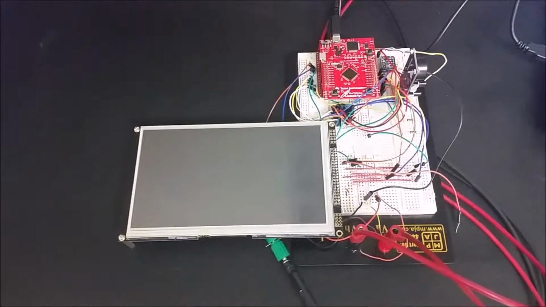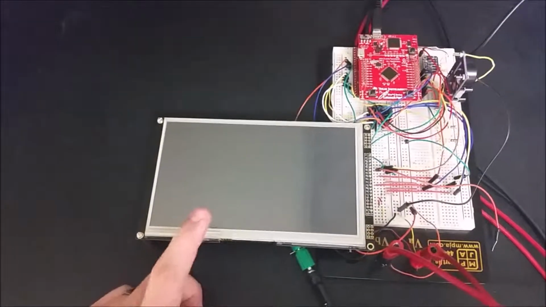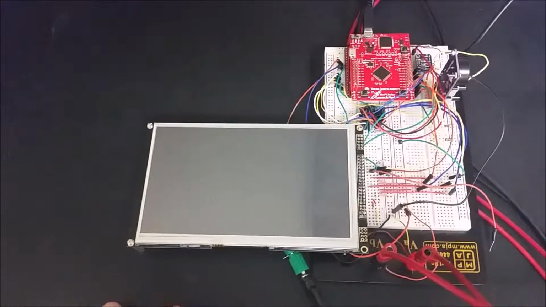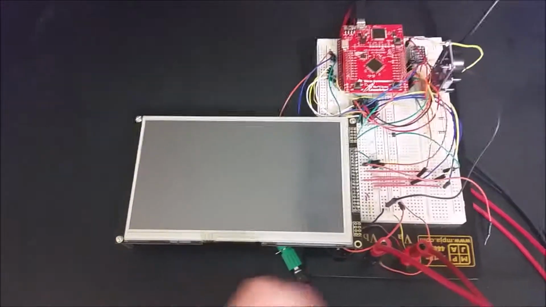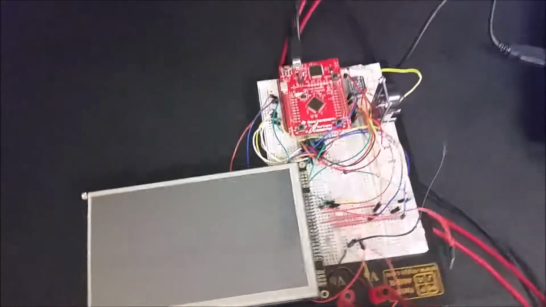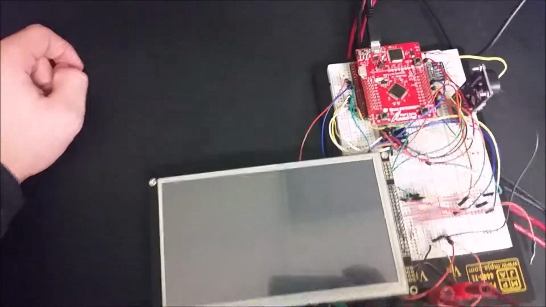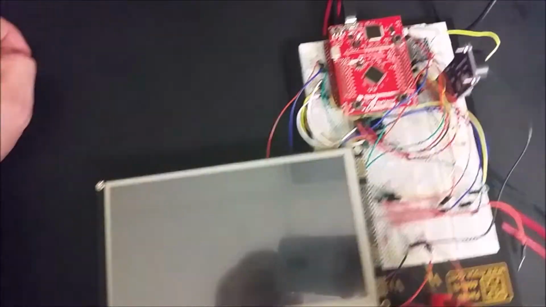Here we're just showing you a little bit of the setup. Here we have a 480 by 800 pixel LCD touchscreen ordered from buydisplay.com. We're interfacing with that using a T2C microcontroller through an 8-bit parallel interface.